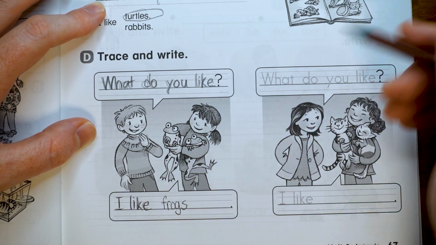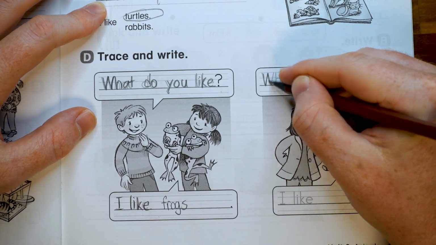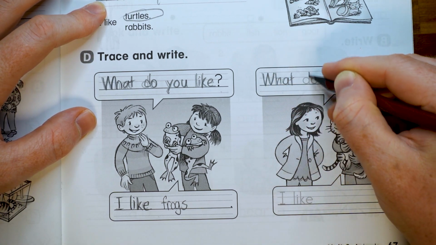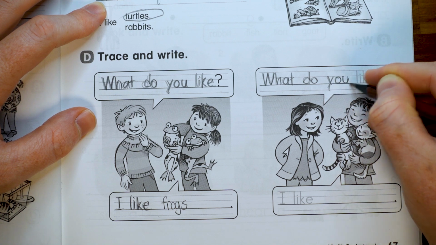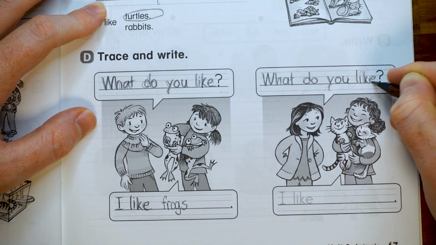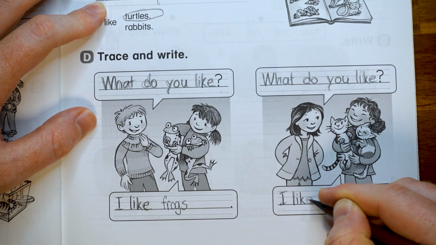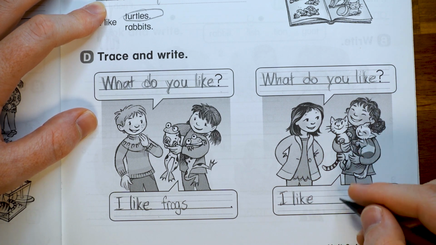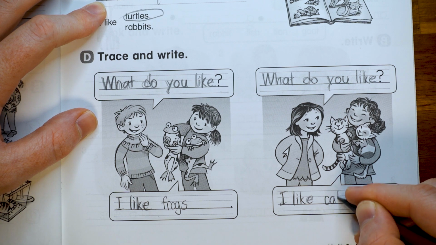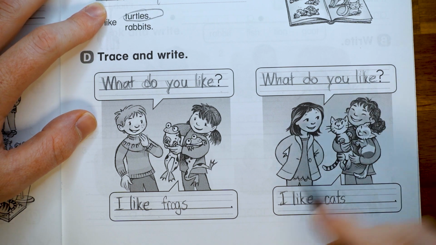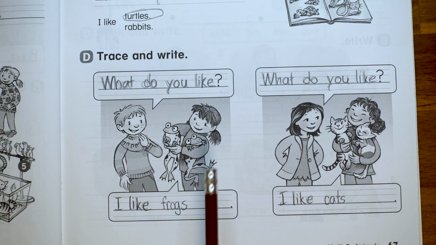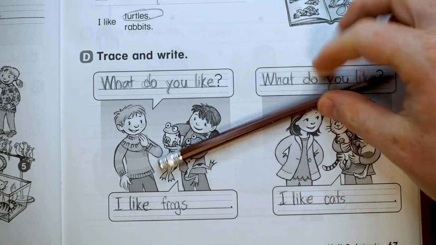F-R-O-G-S. And the next one, what do you like? I like cats. C-A-T-S. I like cats. Part D is done, and that means that our workbook for today is done.